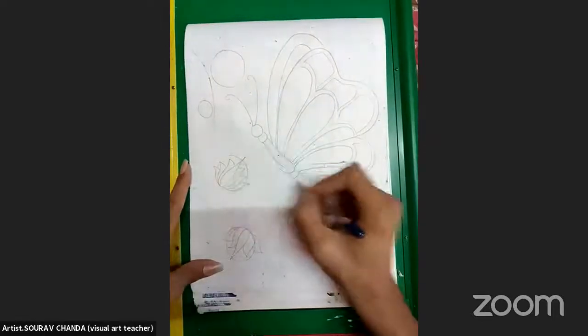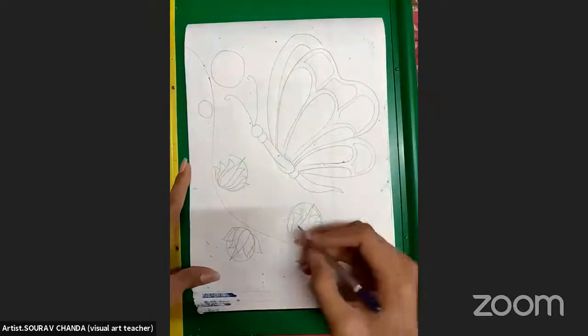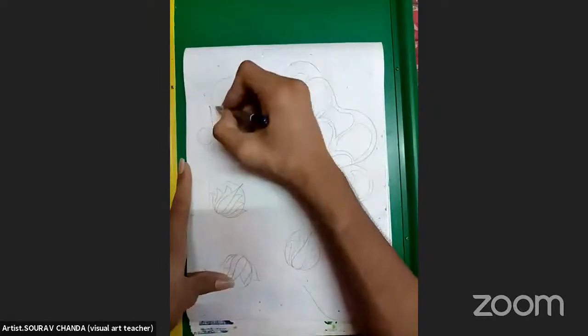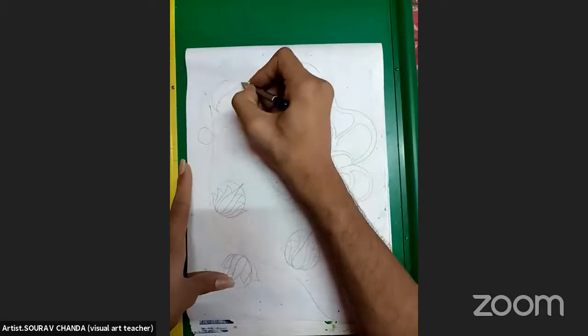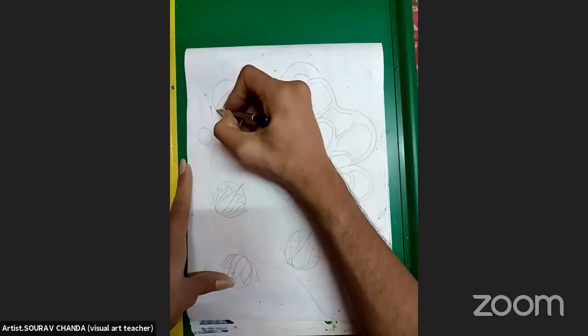See, all are bending down. Now, some lotuses are bigger, some lotuses are smaller.